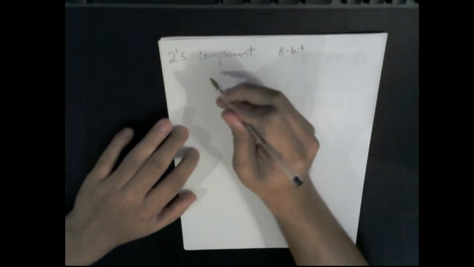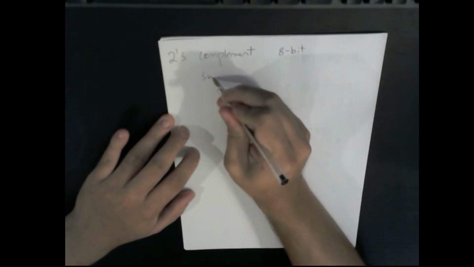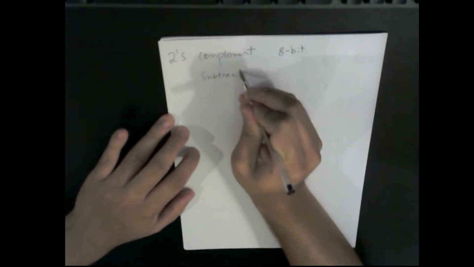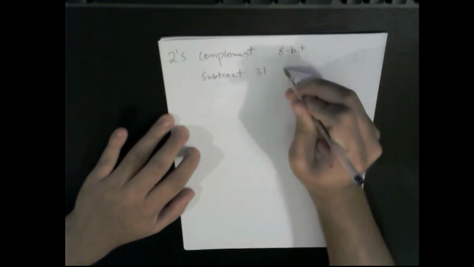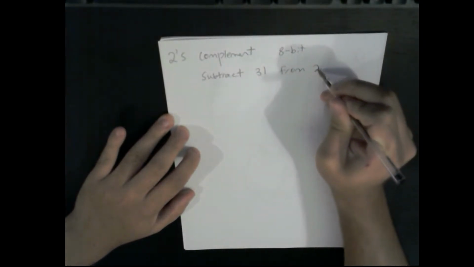So let's go ahead and just start out with this example. I'm going to subtract 31 from 20. It's going to be my example here.